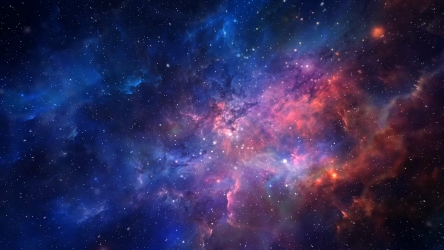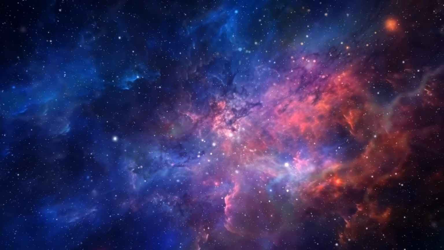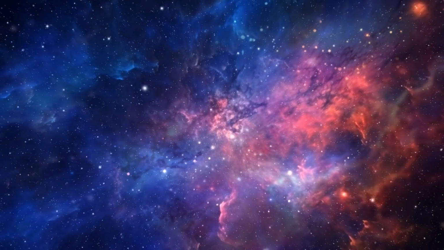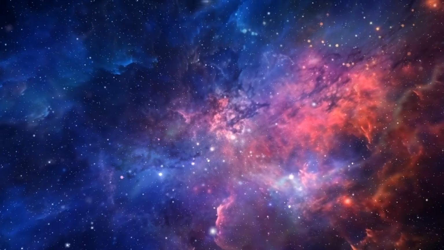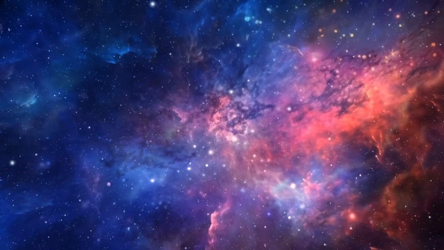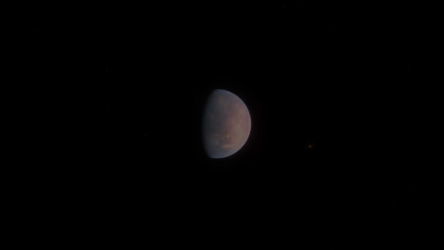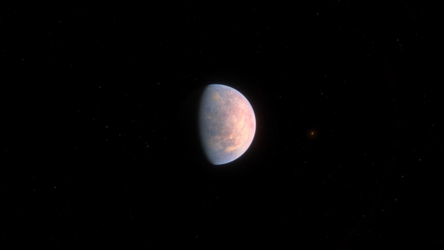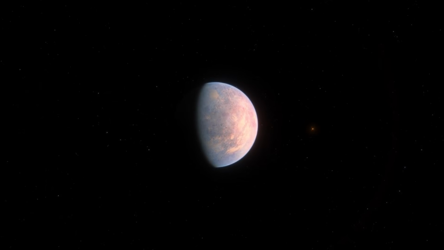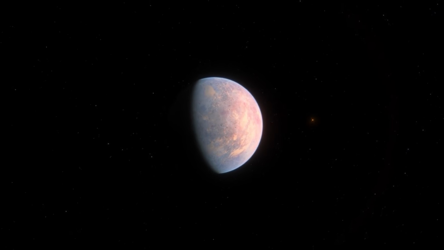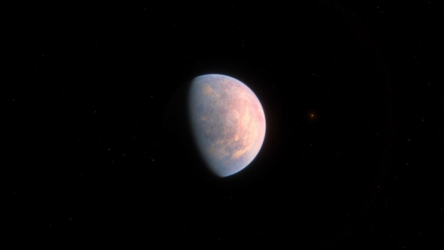However, MOND faces serious difficulties on scales larger than individual galaxies. In galaxy clusters, the mass discrepancy is too large to be explained by MOND's modification. Even with MOND, the observed velocities of galaxies in clusters require more mass than the visible matter provides. Some MOND proponents have suggested that the additional mass could be in the form of ordinary but undetected baryonic matter, such as cold gas clouds or dim stars. This is possible in principle, but it reintroduces a missing mass problem that MOND was supposed to eliminate.